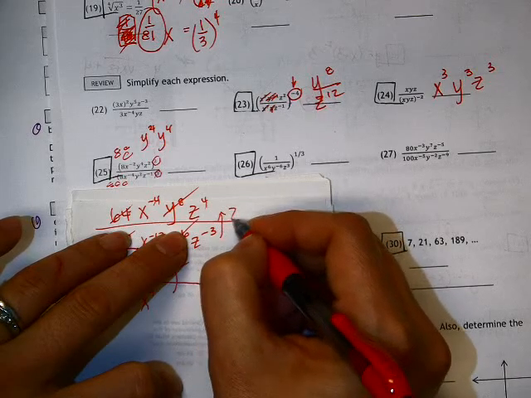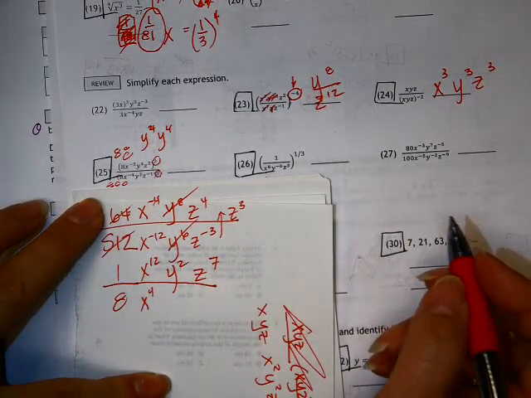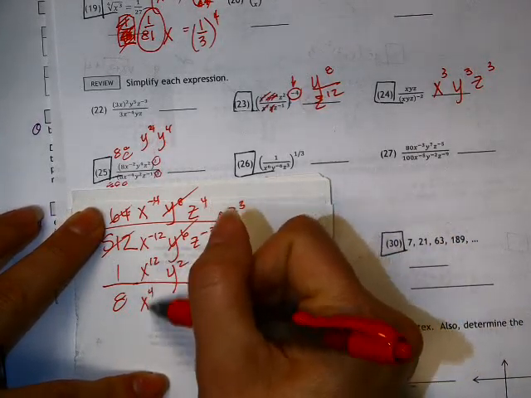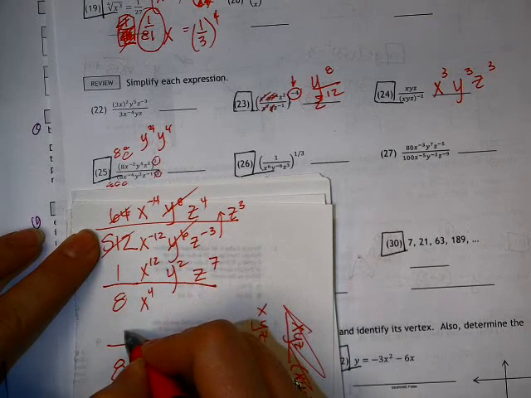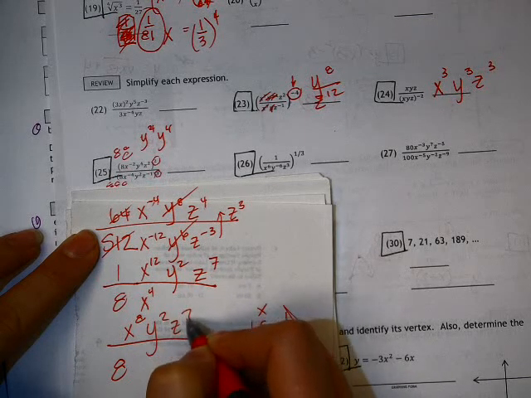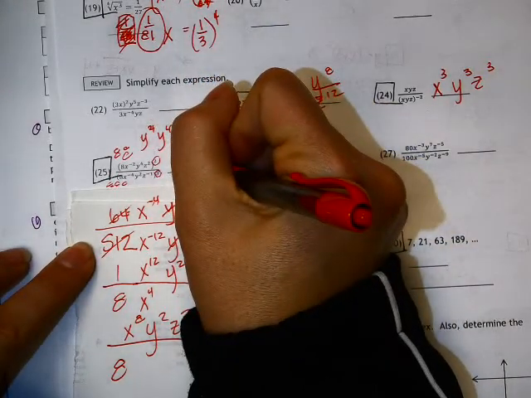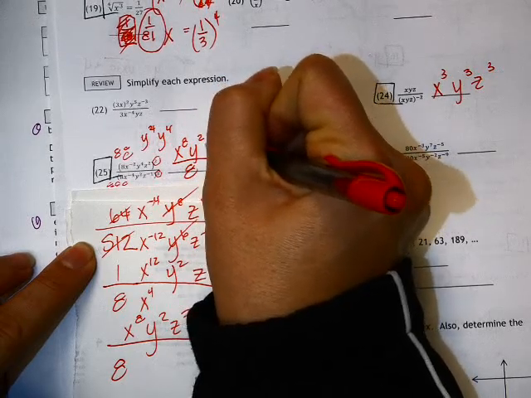In here, I'm going to move that up, z cubed, which gives me z to the 7th. I look again to see if there's anything else I need to do, and I need to deal with these. So I have 8 more of them up there. And that would be my answer. So I just have an 8 on the bottom, and then everything else is upstairs.